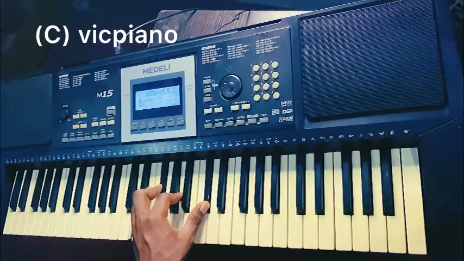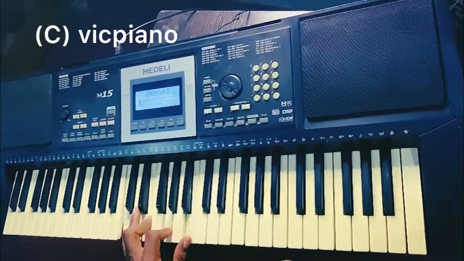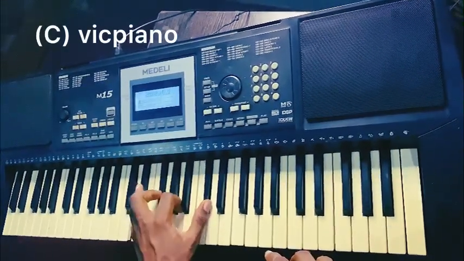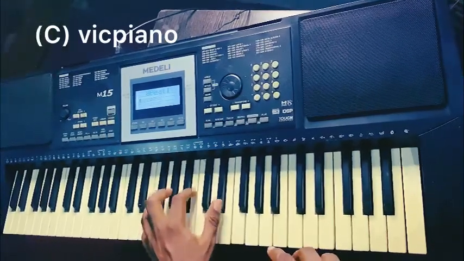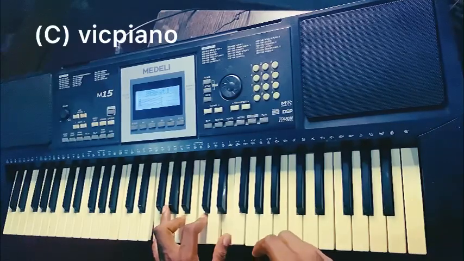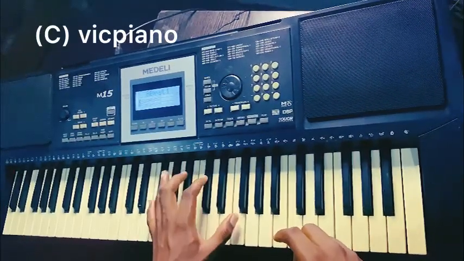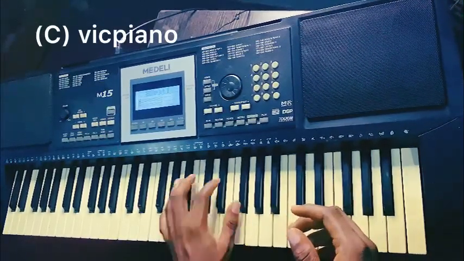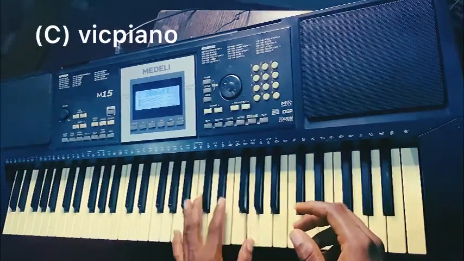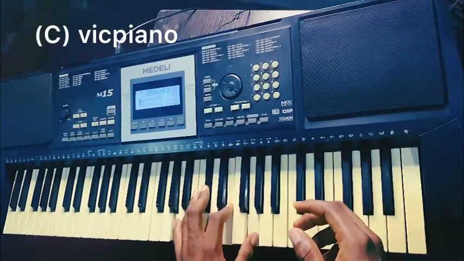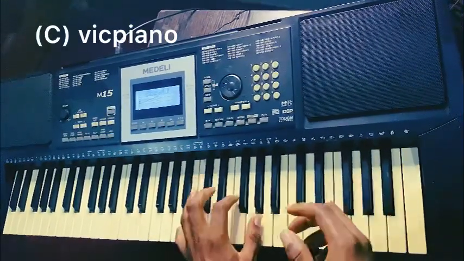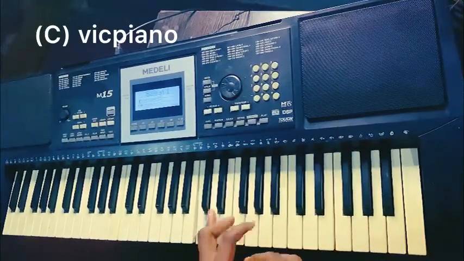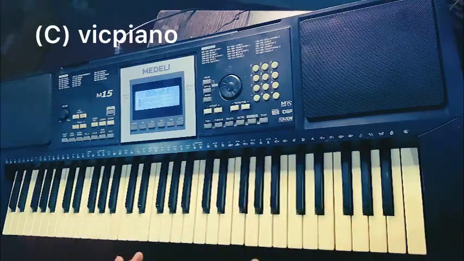So if you want to run through all the keys, it's going to be C, C sharp, D, E, very simple, F, F sharp, G, G sharp, A, sorry, B, then you come back to C. So that's it for the major 7th chord. You understand?